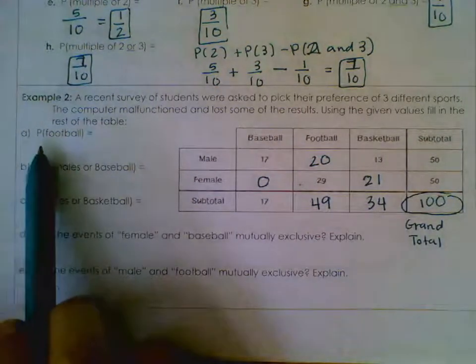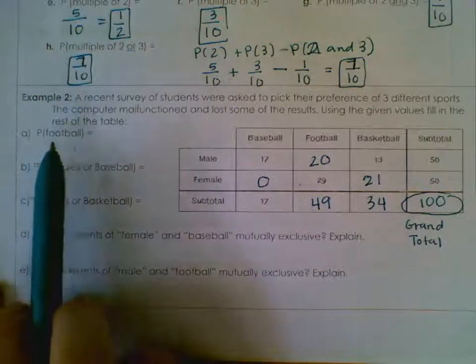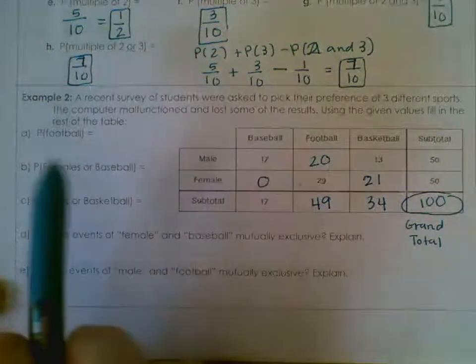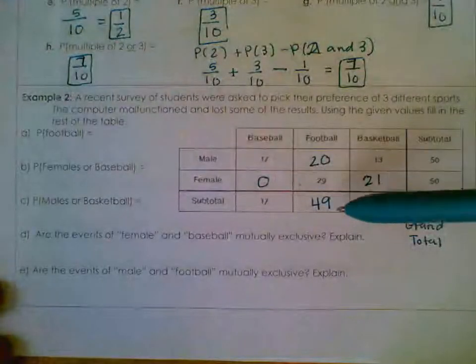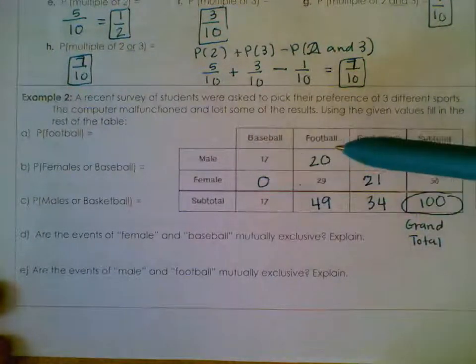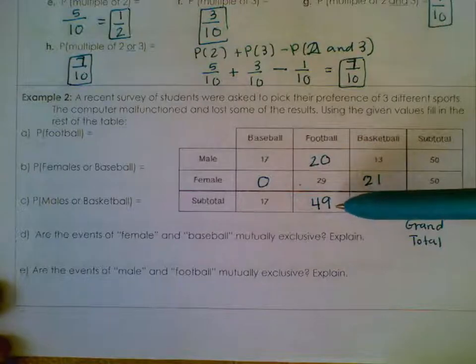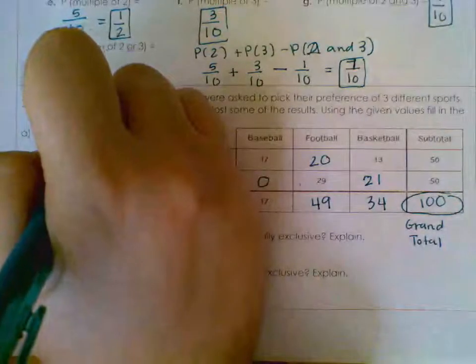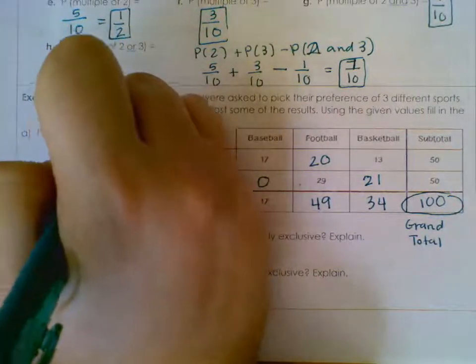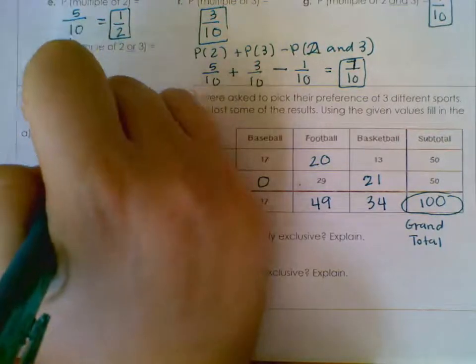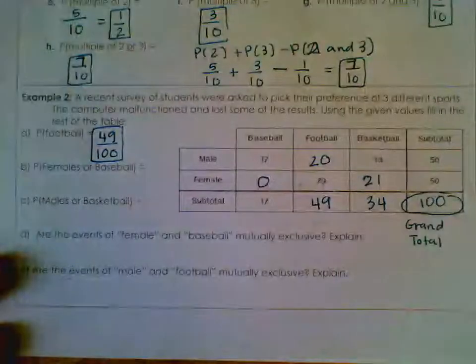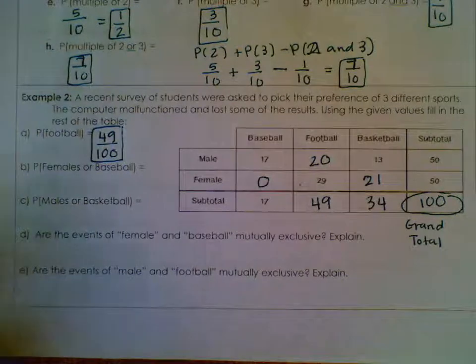So now I'm trying to find the probability that somebody in this survey liked football. That means I need to look at the football category. I don't care if they're male or female. I just want to know how many people like football. So I look at that subtotal. That means 49 people liked football. 49 out of 100 is the probability, because 100 was our grand total in the survey.